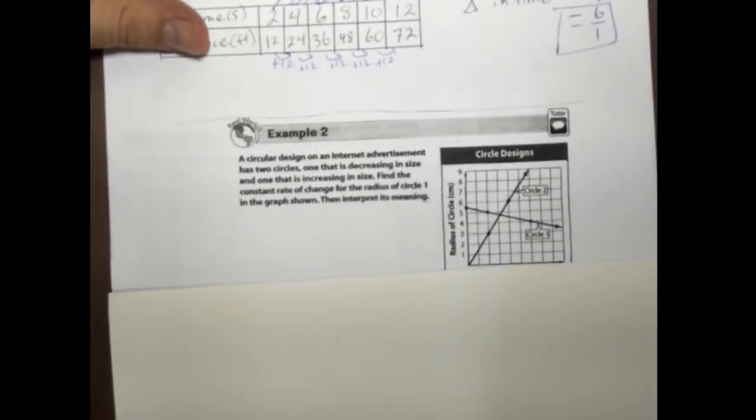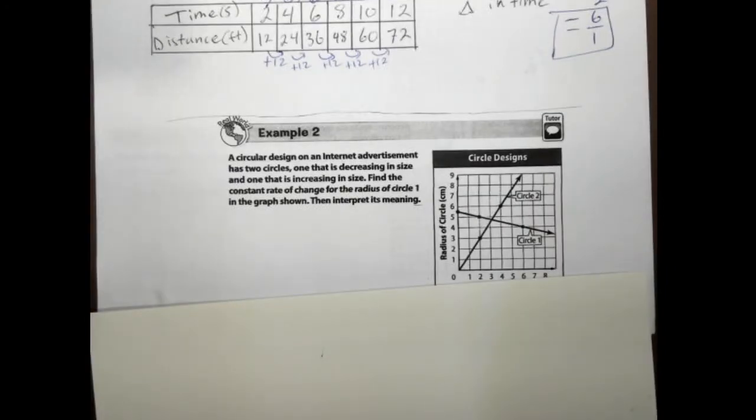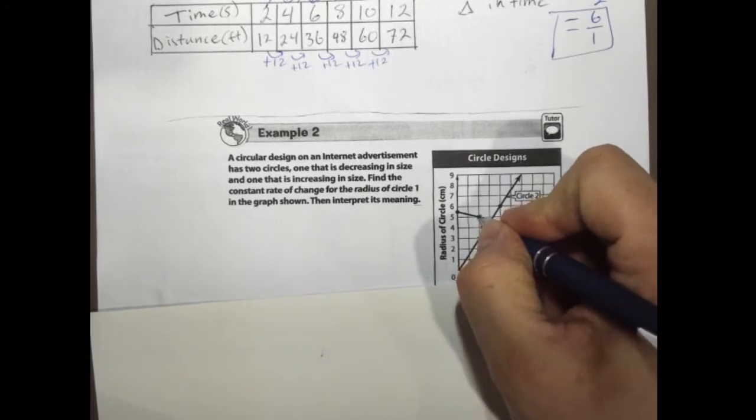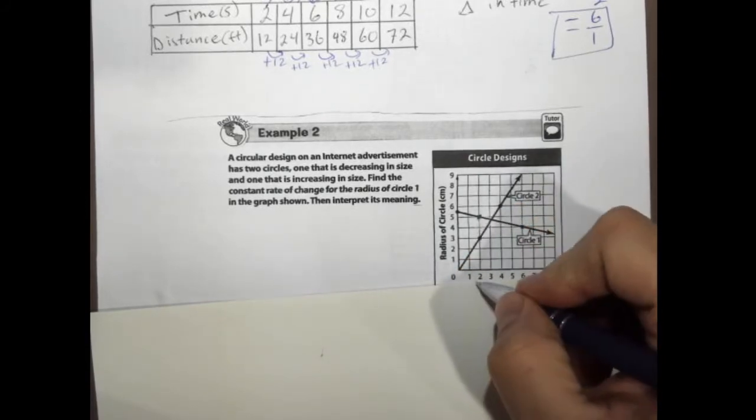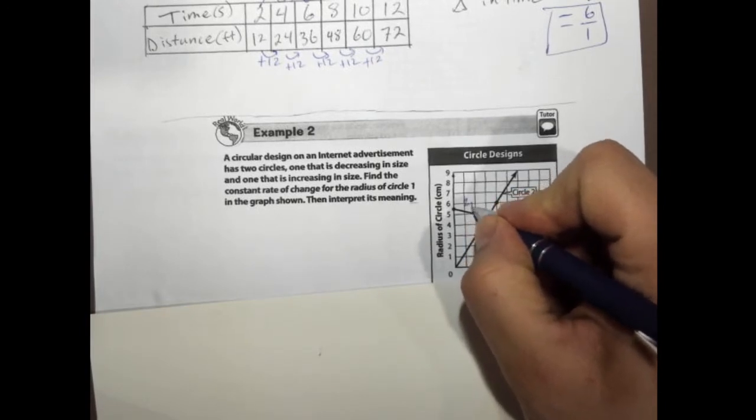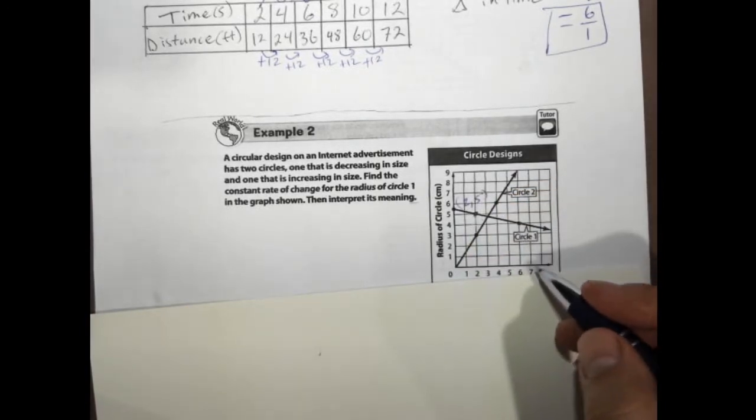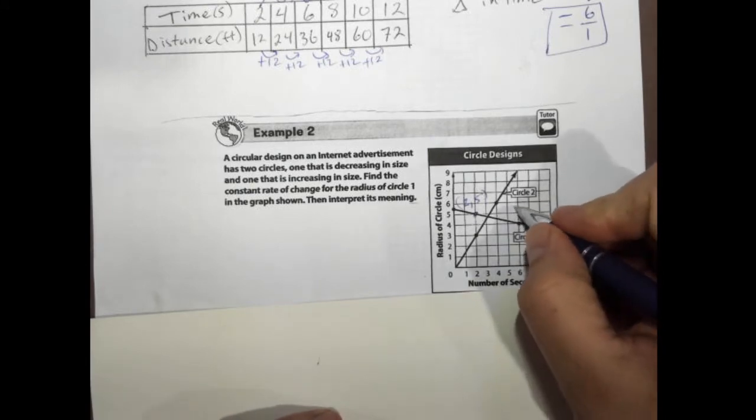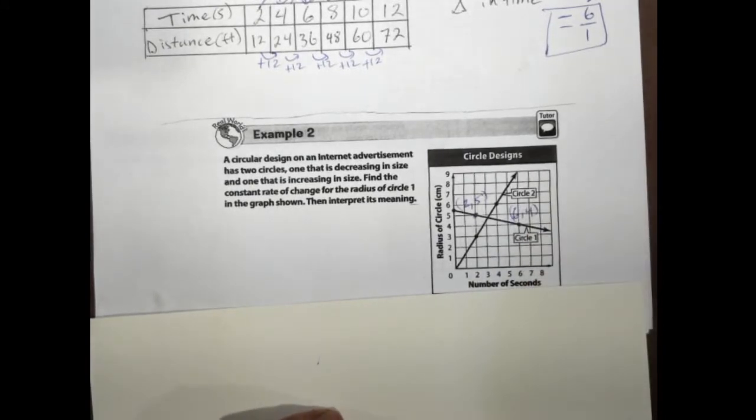In example 2, it says a circular design on an internet advertisement has 2 circles, one that is decreasing in size and one that is increasing in size. Find the constant rate of change for the radius of circle 1. So for circle 1, we're going to choose 2 points. The first point is (2, 5). The second point is (6, 4).